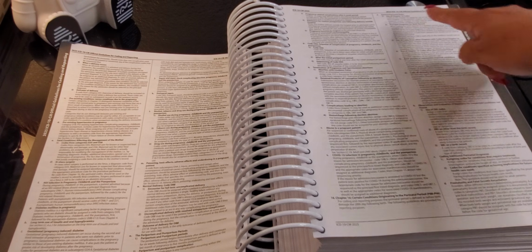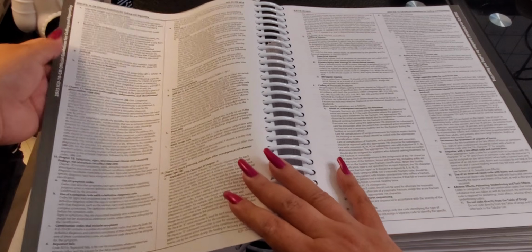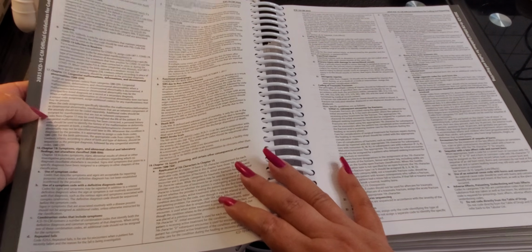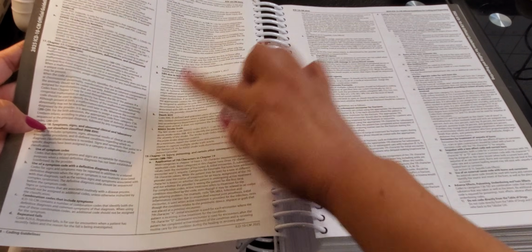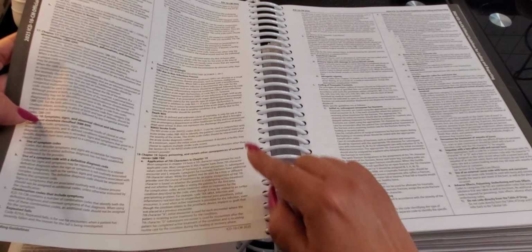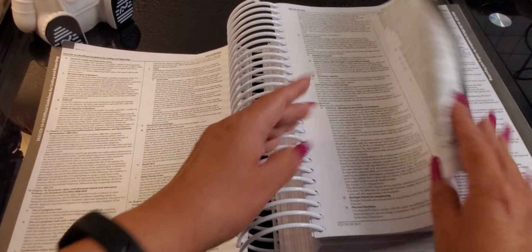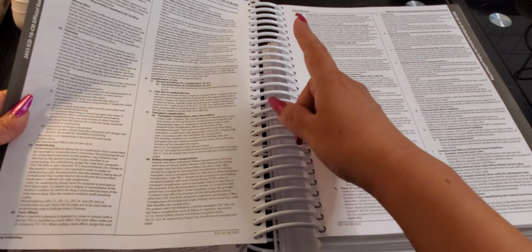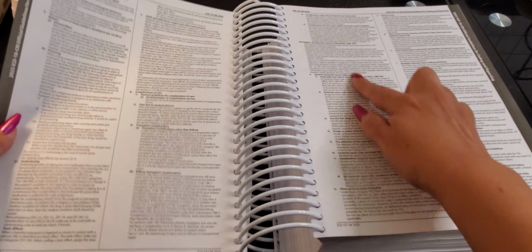So chapter 16 here, chapter 17, look at that. It's just a couple paragraphs for chapter 17. Chapter 18, right? Right there and right there. And then chapter 19. Here we go. And it's quite long because it's all about the injuries and stuff like that. So here we go, right there.